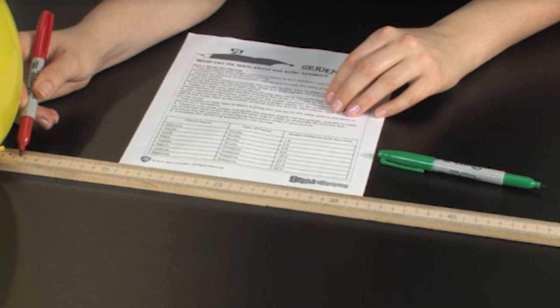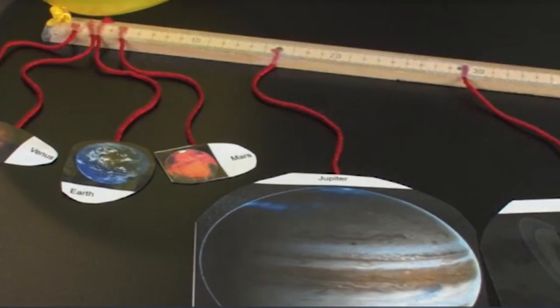Don't worry, you'll get a piece of paper with all those measurements, so don't stress if you didn't write anything down. After you have measured out where each of the planets would be on the meter stick, you'll use a piece of string and a piece of paper or picture of each of the planets and tie them to those specific areas on your meter stick. That way, you'll have a model of the solar system. And don't forget, at the center of every solar system is the sun. So you will get one balloon to blow up as your sun. Complete this at the end of your activity so that your balloon does not pop along the way.